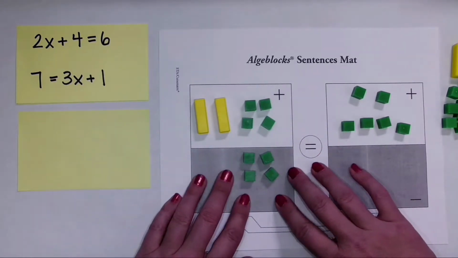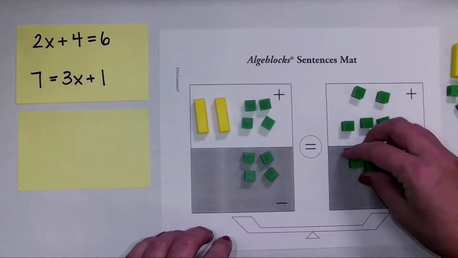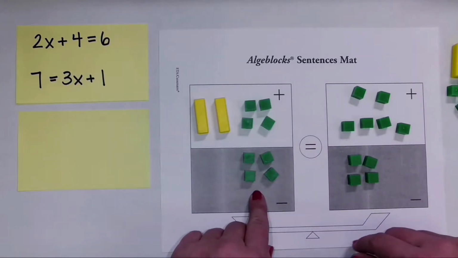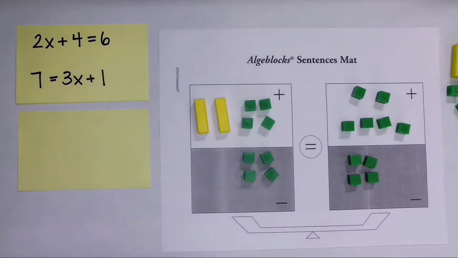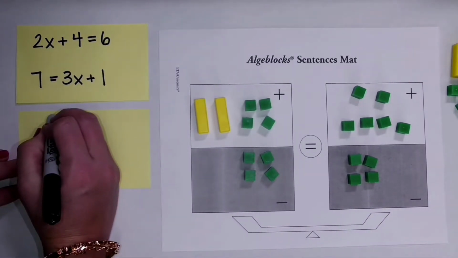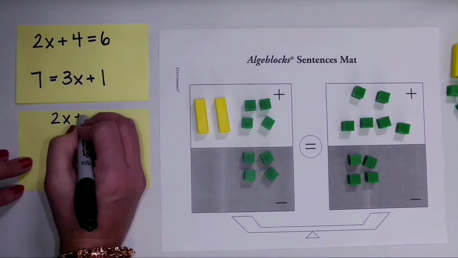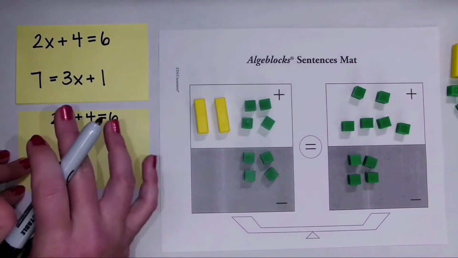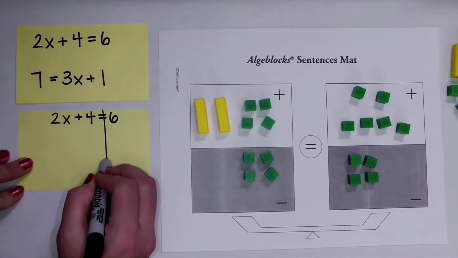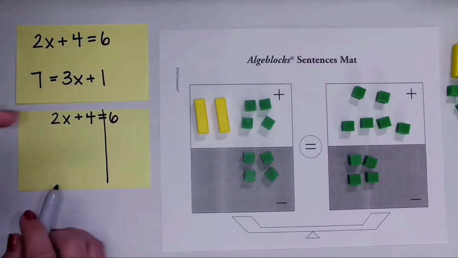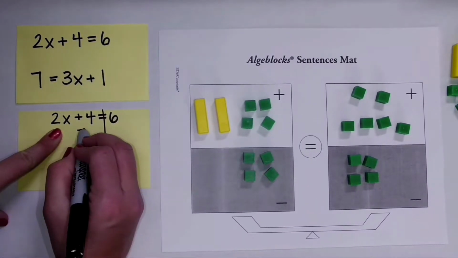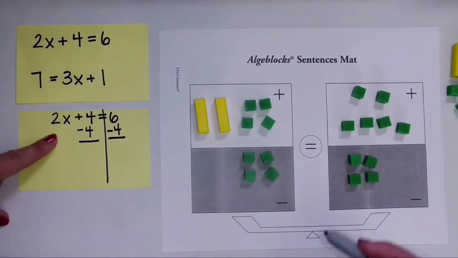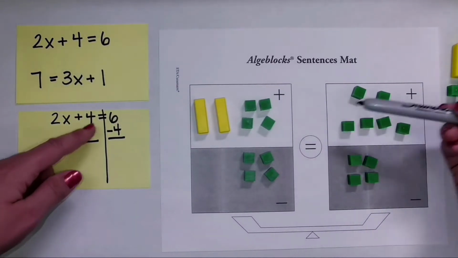But remember, whatever I do to one side of the equal sign, we also have to do to the other. So I bring in negative 4 to this side and negative 4 to that side. Now I want to think about how I solve this equation, because I want to make sure that my concrete visual matches the abstract form of solving this problem. So let's see. First I'm going to isolate the variable, so we are deciding to subtract 4 from both sides. And look at that, that's exactly what I have set up visually.